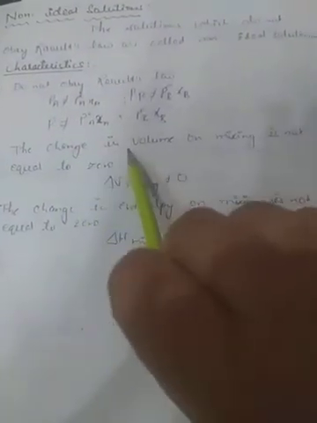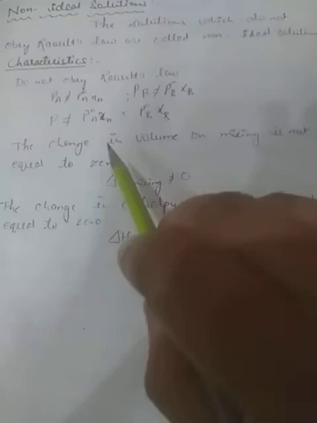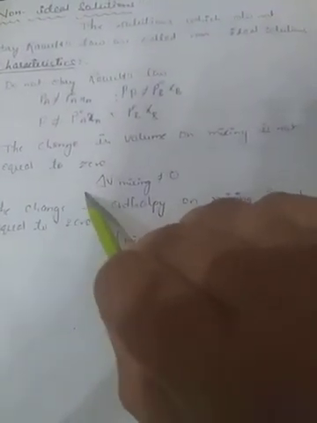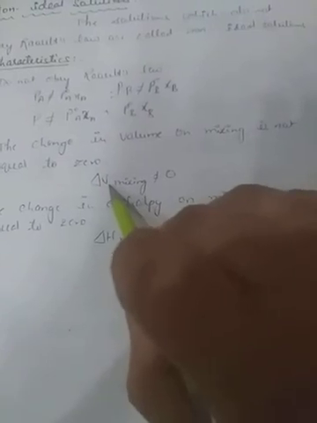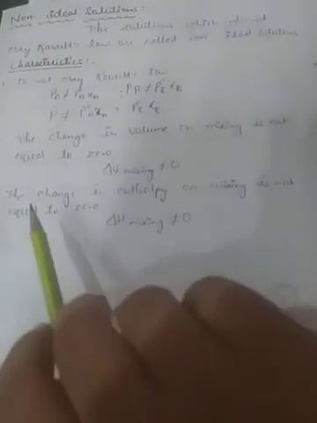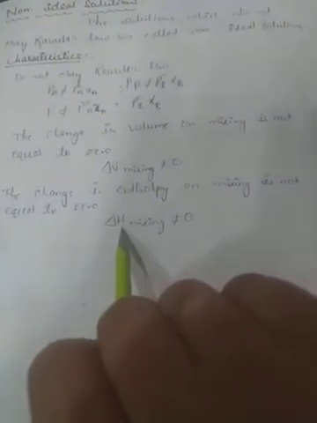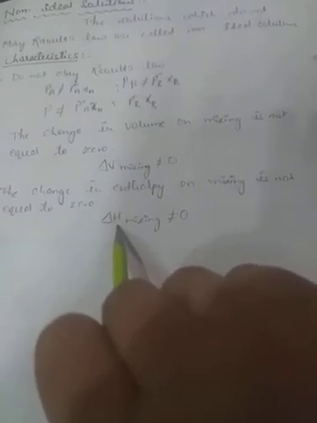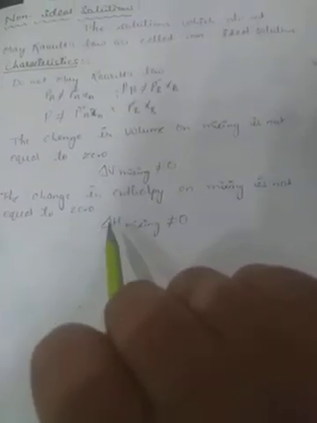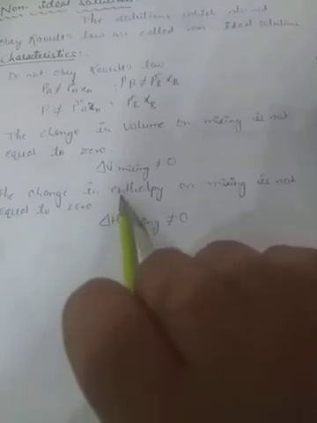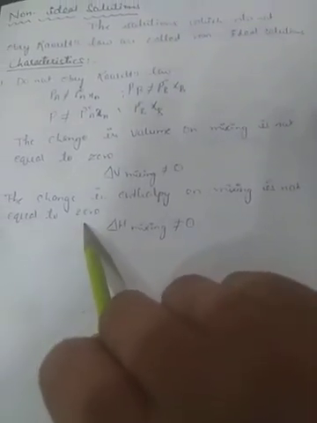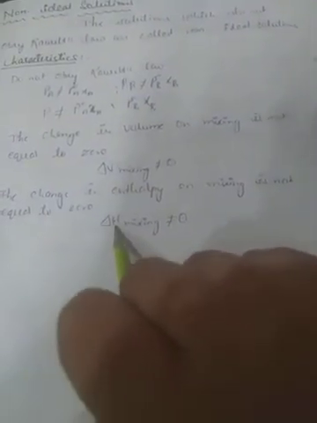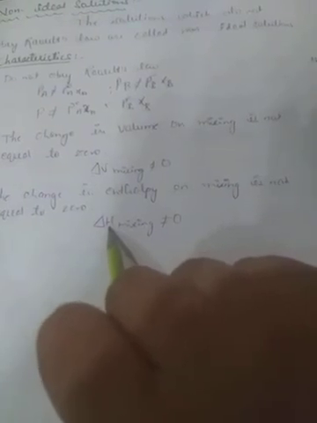Second, the change in the volume on mixing is not equal to 0. It means when the solute and solvent are mixed together, the volume will increase or decrease, it is not equal to 0. And lastly, the change in enthalpy on mixing is not equal to 0. It means either heat is evolved or heat is absorbed when such solutions are mixed, or when two volatile liquids are mixed. Suppose we can take the example of sulfuric acid and water.